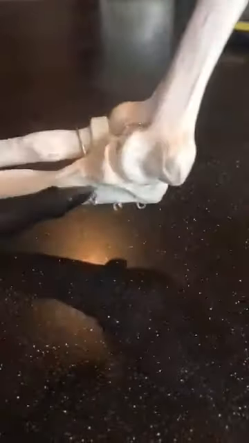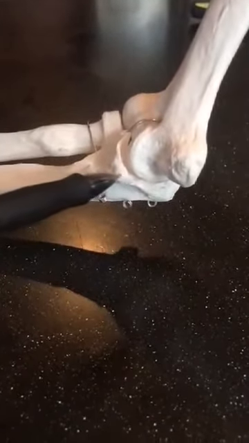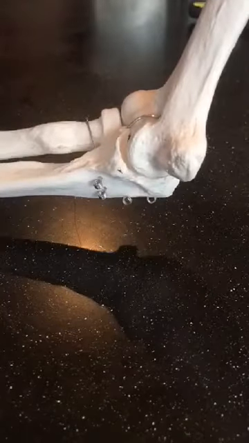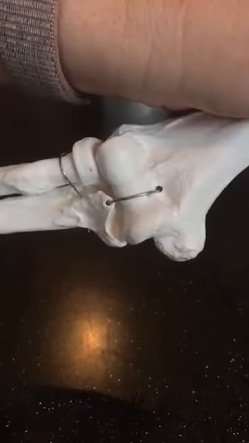Over here on the side of the ulna, which side is it? By the pinky. So on the medial side, we have the coronoid tubercle. And inside here, you can see the little notch, and that is the radial notch because the radial head is going to sit in the radial notch, and that makes the proximal radioulnar joint.